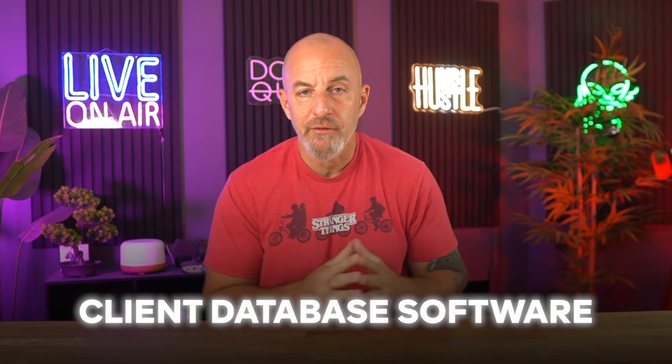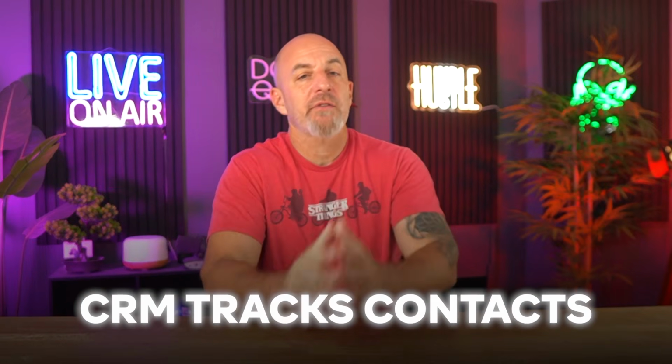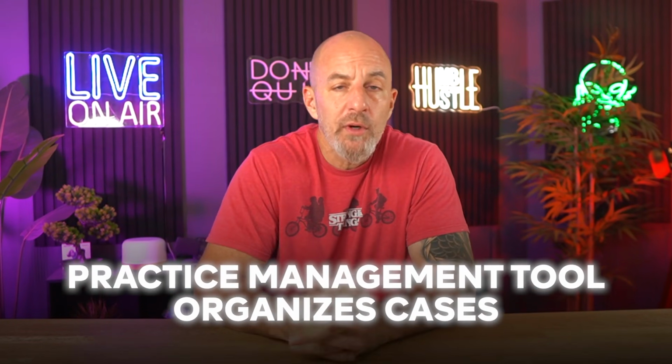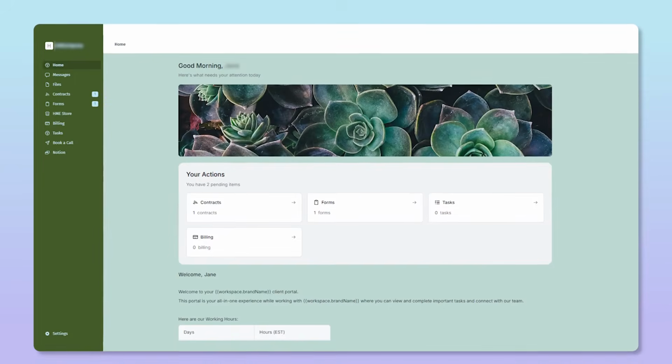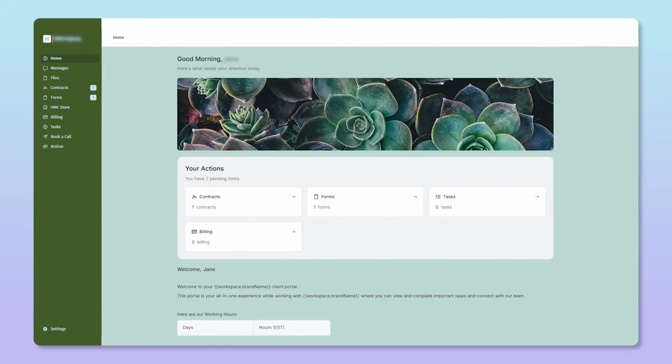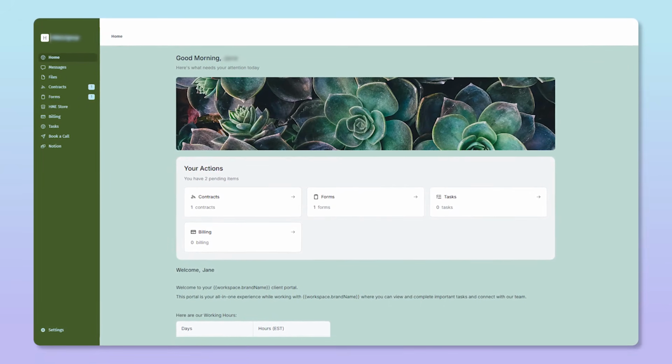Now, before I get into the software, let me be very specific about what I mean by client database software, because this term gets applied to a lot of things that are only partially what you need. A CRM tracks contacts, a practice management tool organizes cases. What I'm talking about is something that sits at the intersection, a place where your client's entire relationship with your service lives. Their documents, their signed agreements, their invoices, their communication history, ideally a portal they can log into and find all of that themselves without calling your front desk.